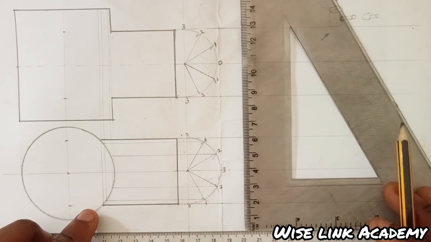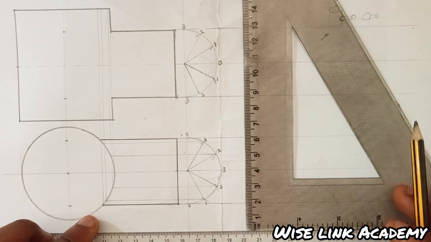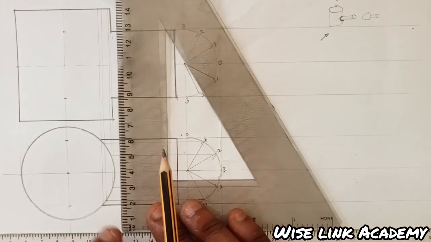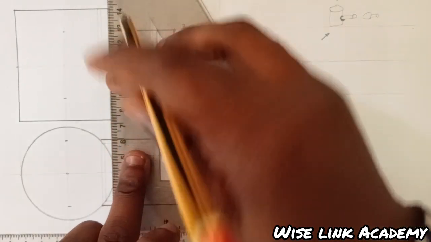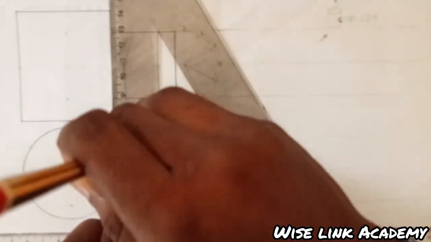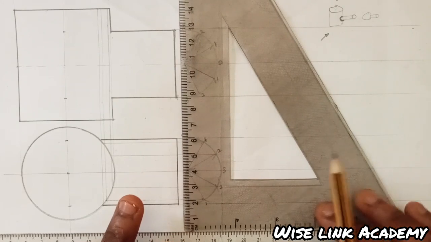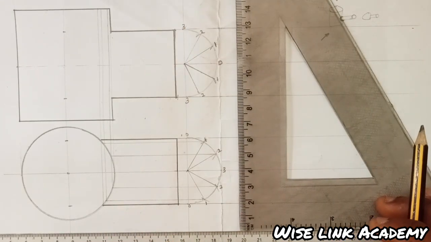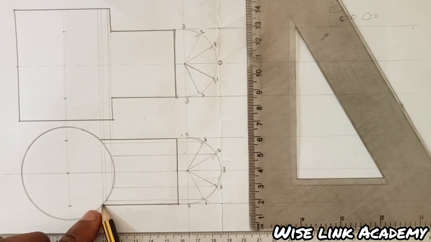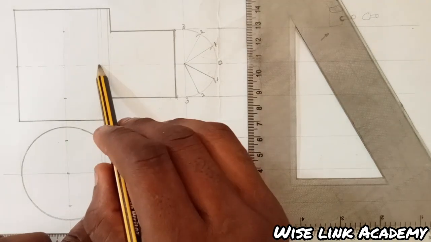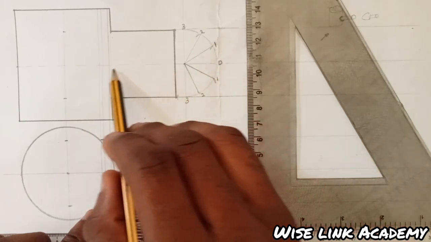So now let's take our readings. How do we go about that? Draw this very well. Now, how do we take our readings? This is point 0, isn't it? So point 0 going up to this point. Here's my point 0, isn't it?